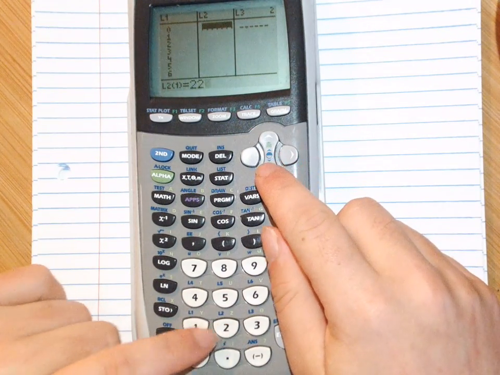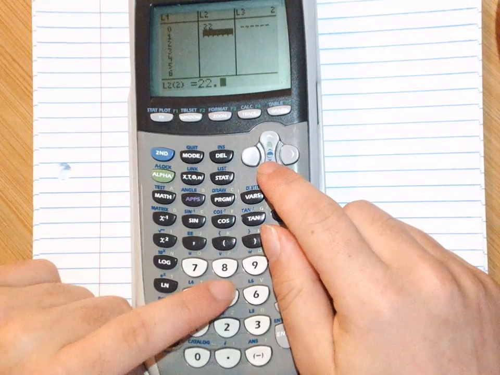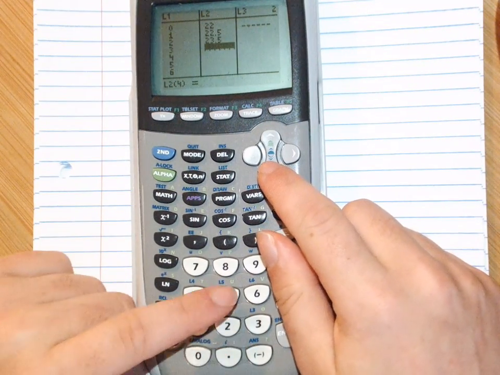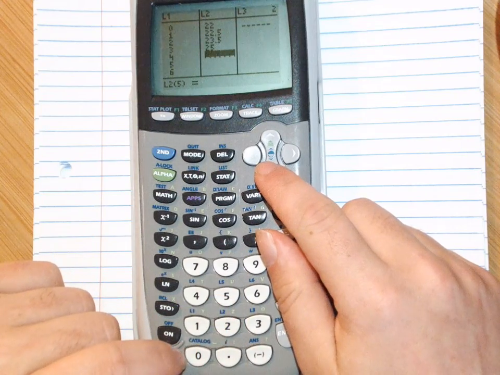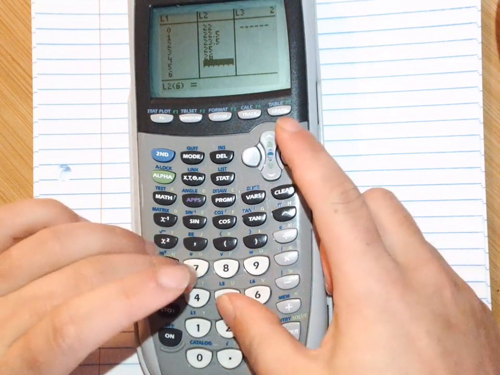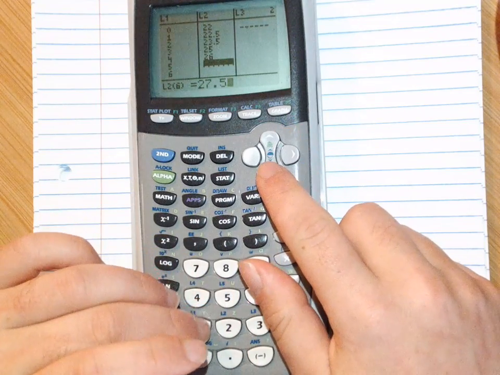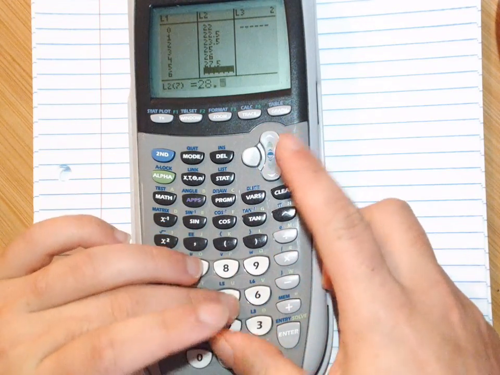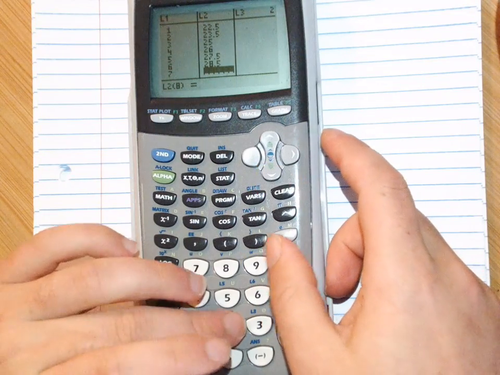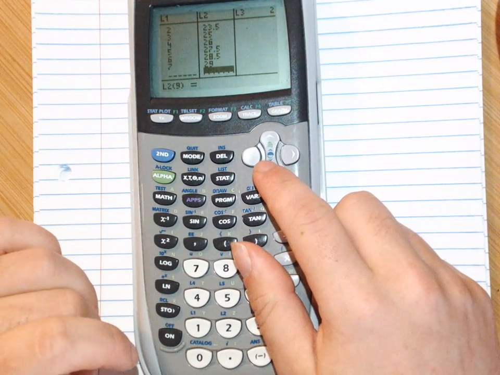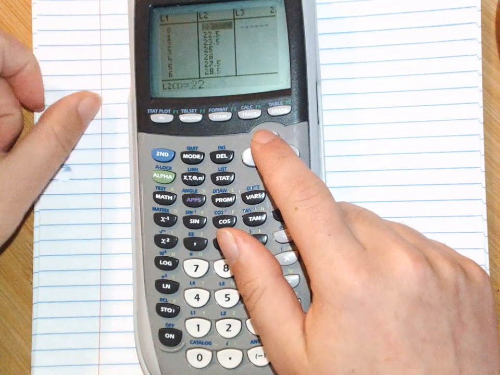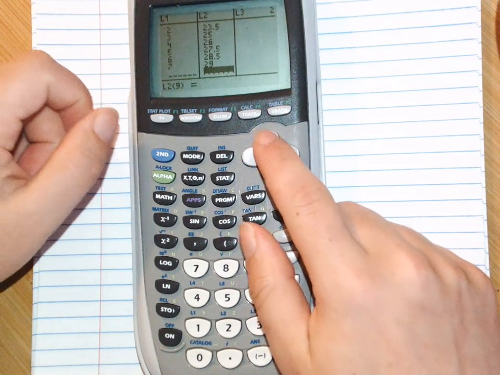So 22, 22.5, 23.5, 25, 26, 27.5, 28.5, and 29. So I have all of my values in my table, okay?